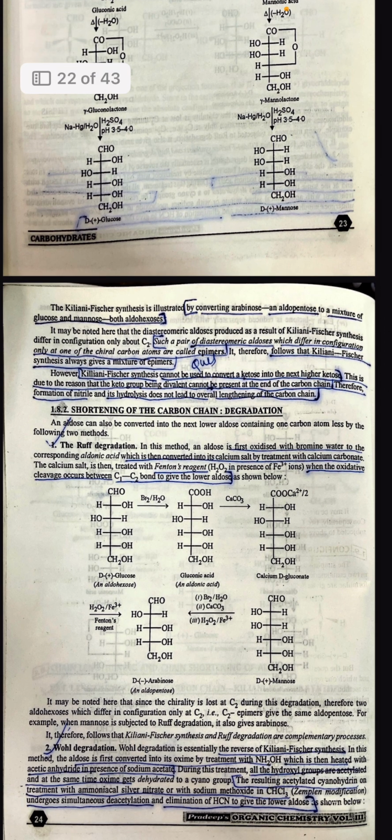Shortening of the carbon chain, which is degradation. There are two types of degradation. First one is the Ruff's degradation. In this method, the aldose is first oxidized with bromine water to the corresponding aldonic acid, which is then converted into calcium salt by treatment with calcium carbonate.